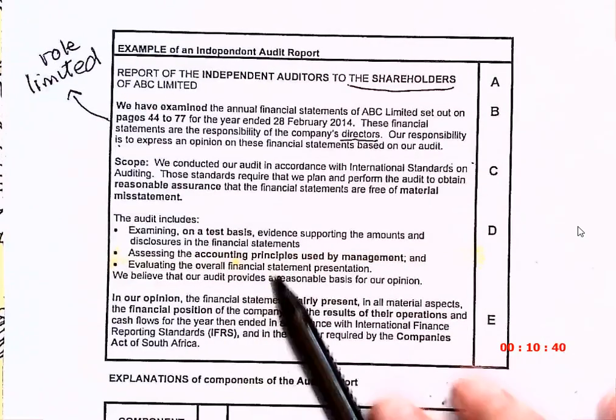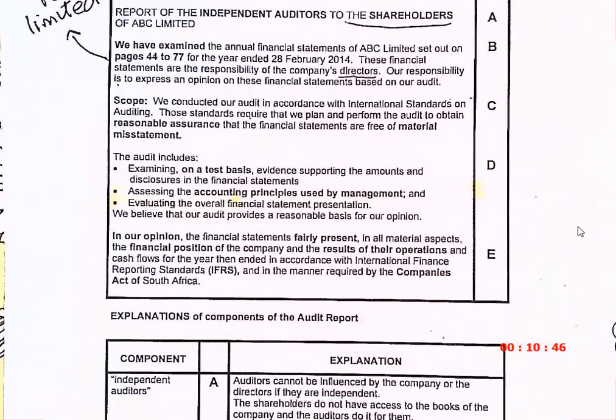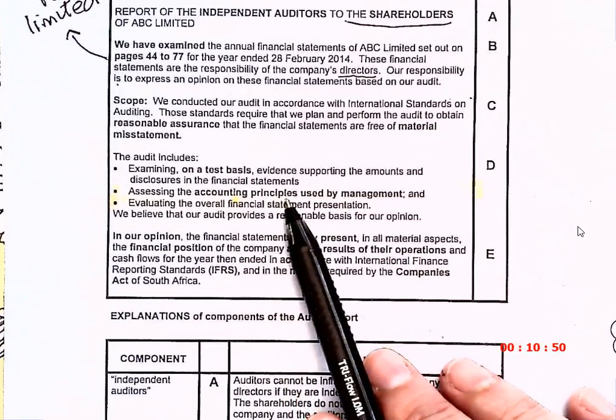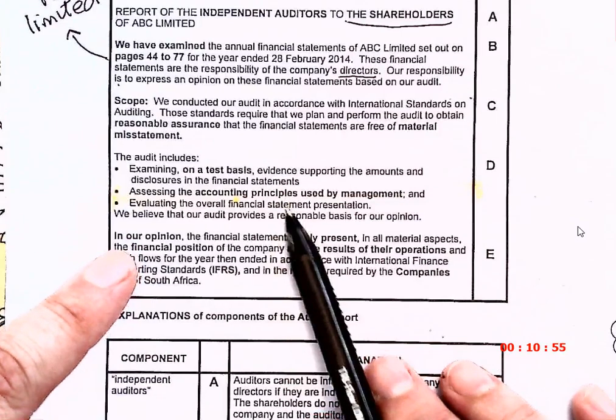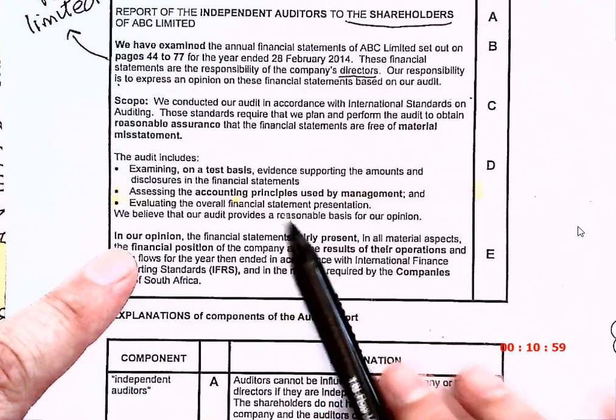They say they did it on a test basis, meaning they didn't do all the transactions, they just did a little moderation. They assessed the accounting principles that were used. They evaluated the overall financial statements.